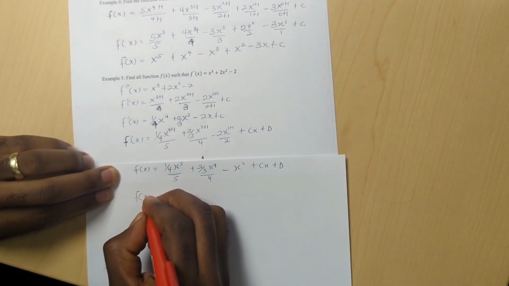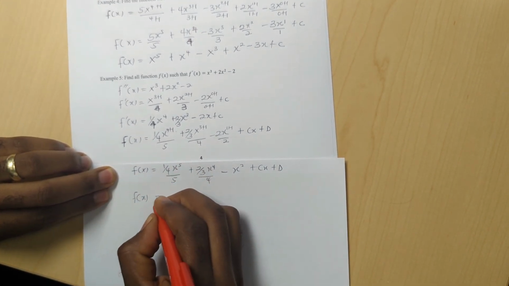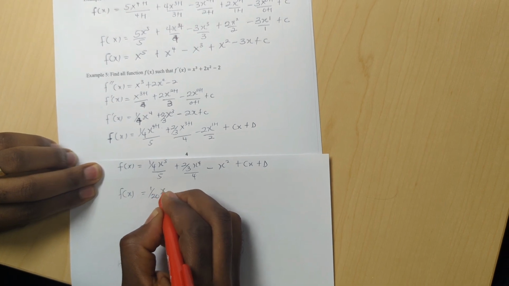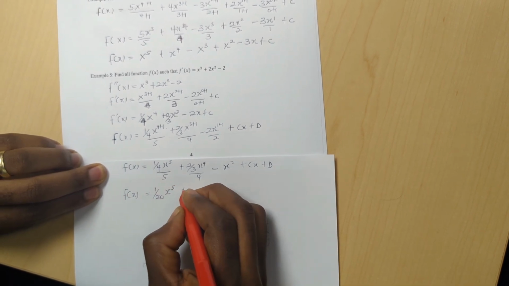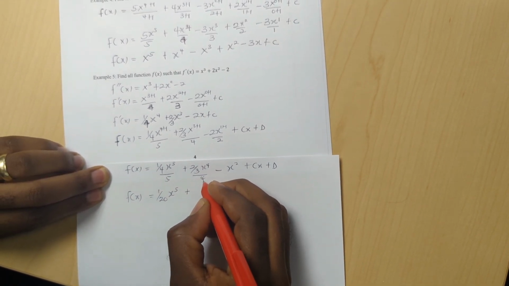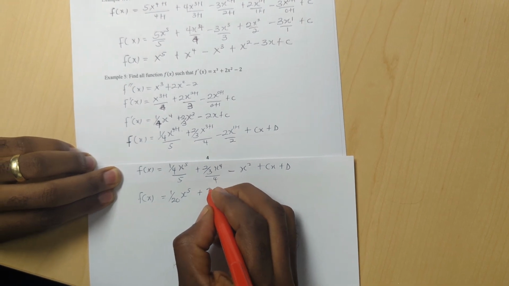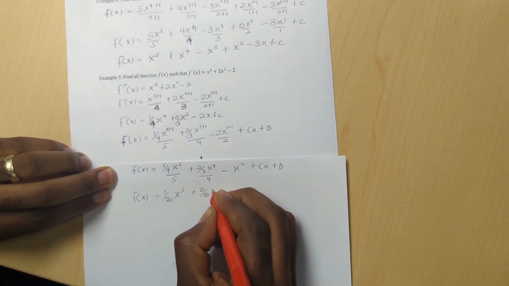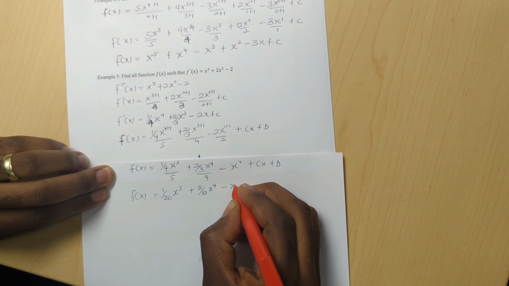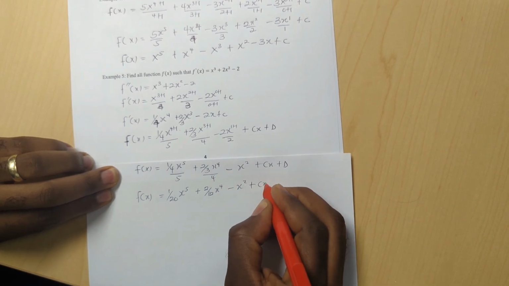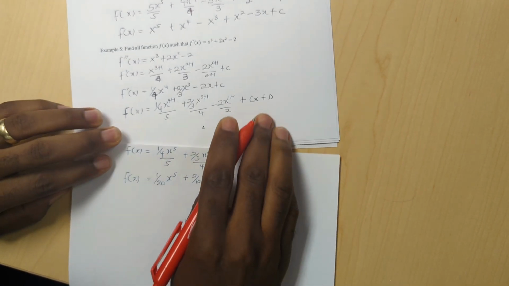So when we polish that further, 1/4 divided by 5 will give us 1 over 20 s exponent 5, plus 2/3 divided by 4, that will give us 2 over 12 s exponent 4, minus x squared plus cx plus d.